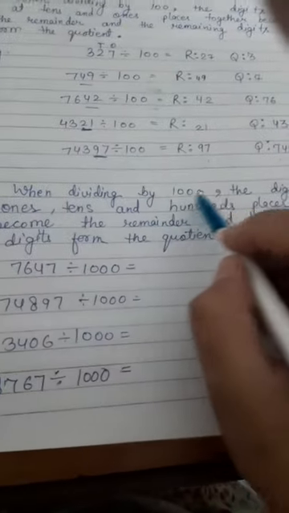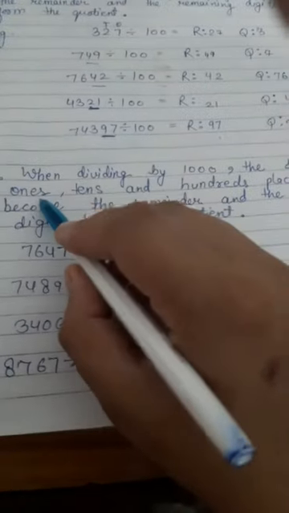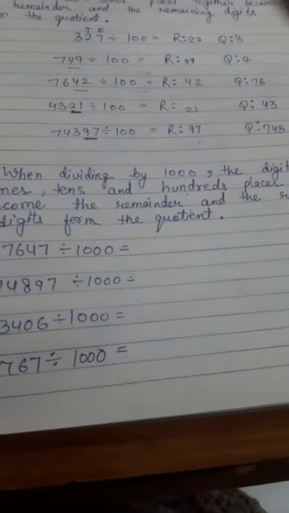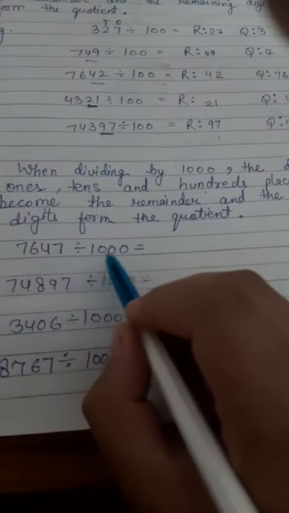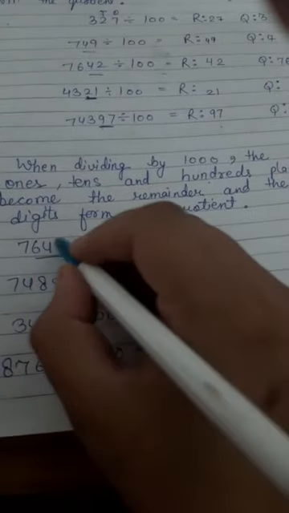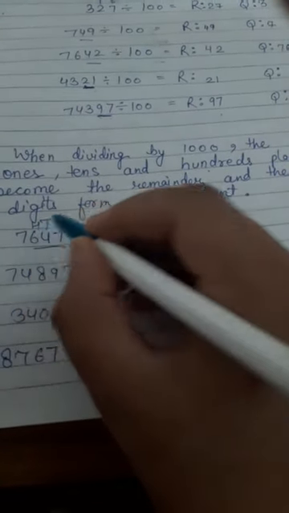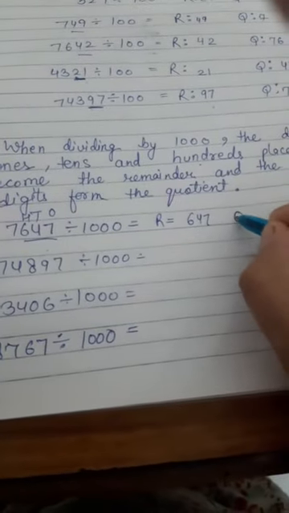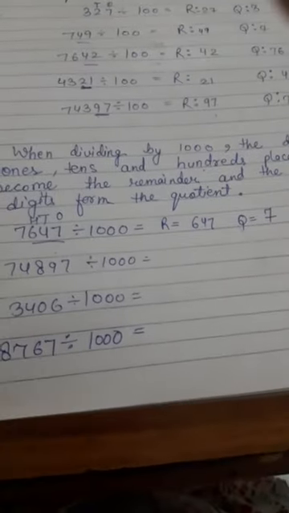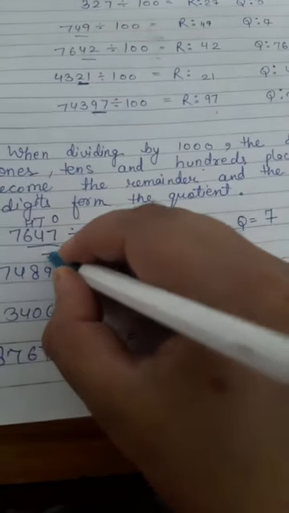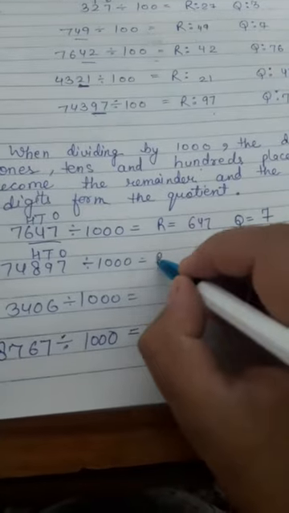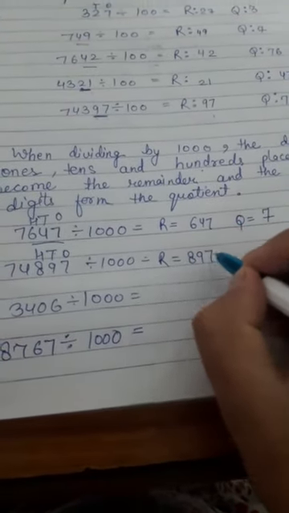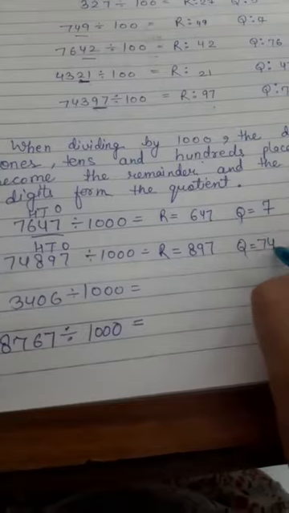When dividing by 1000, the last digits at ones, tens and hundred places together become the remainder and the remaining digits form the quotient. So here, when we divide by 1000, the last three digits, that is the digits at ones, tens and hundred place, become the remainder. So remainder is 647 and quotient is 7. Again ones, tens and hundred. So remainder is 897 and quotient is 74.